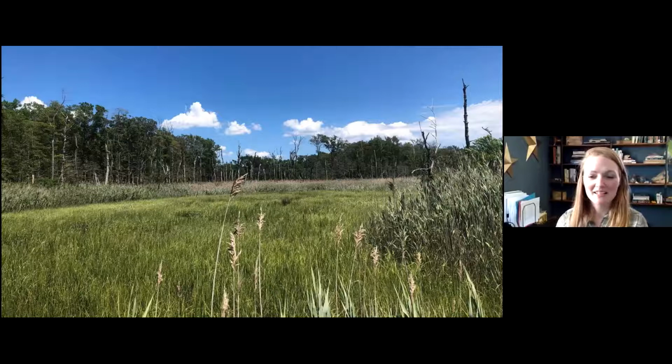This is what looks to be a pretty good functioning salt marsh. We have a dense carpet of Spartina alterniflora in the foreground. We may have some Phragmites and snags in the back, but overall we don't see a lot of open water or bare mud or anything like that.